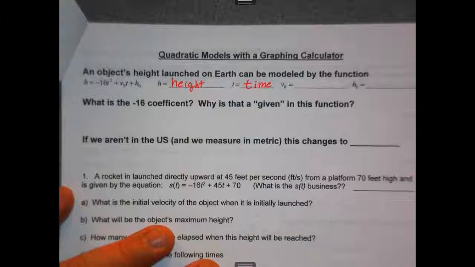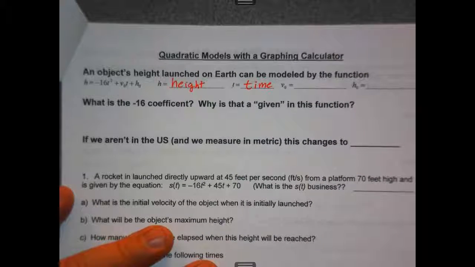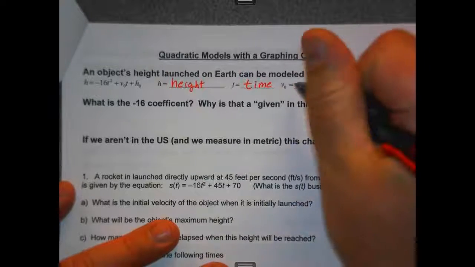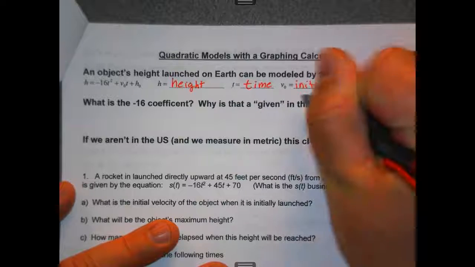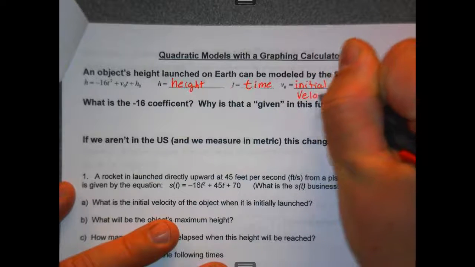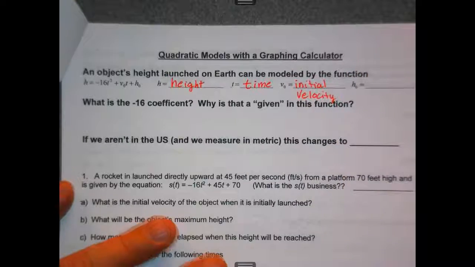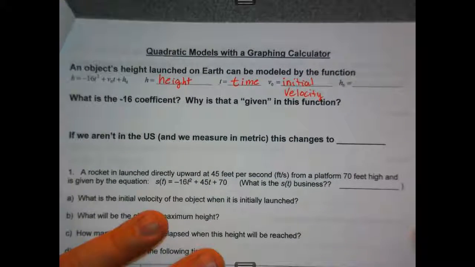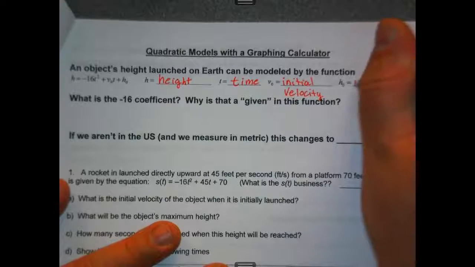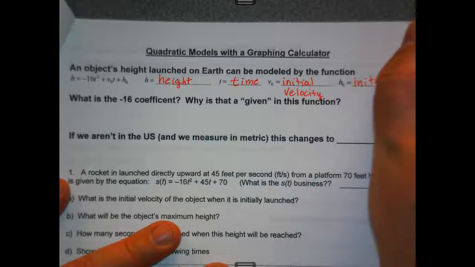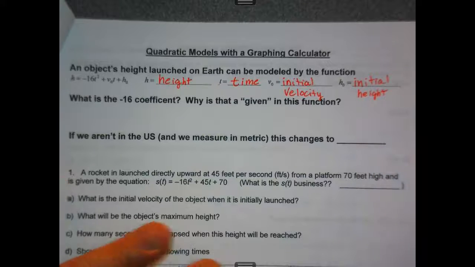Velocity. It's not just the velocity, it's the initial velocity. Okay, what do you think H of 0 is? Initial height. Good, because we're going to spend the next couple 3 days on this, and it's going to be on your next quiz.